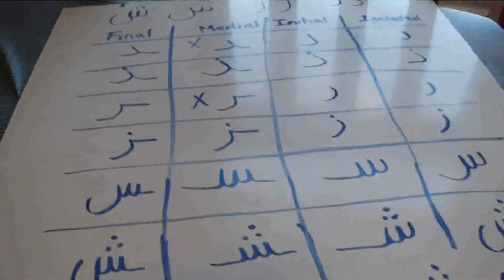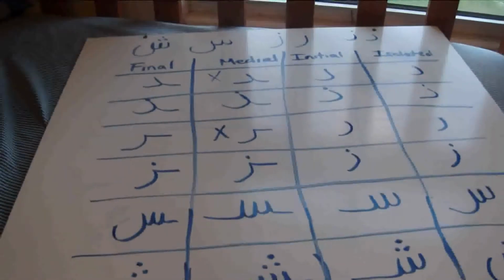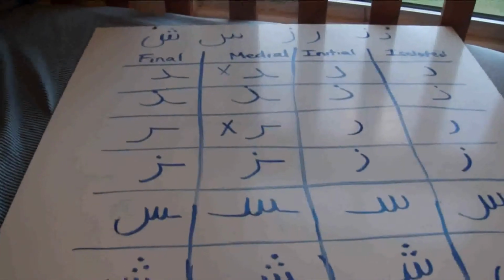So now I'm going to end with teaching you how to write a word just using these letters. So we're going to make use of the Daal, Ra, and Siin, and the word we're going to make is dars. Dars is the word for a lesson in Arabic. So let's start this over real quick.